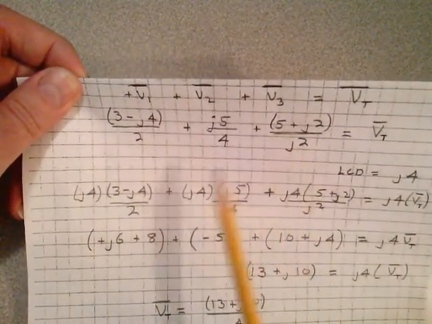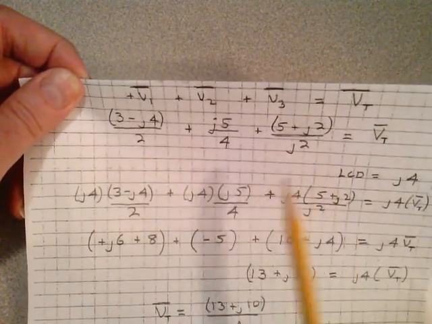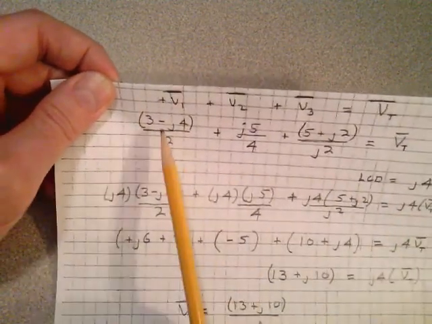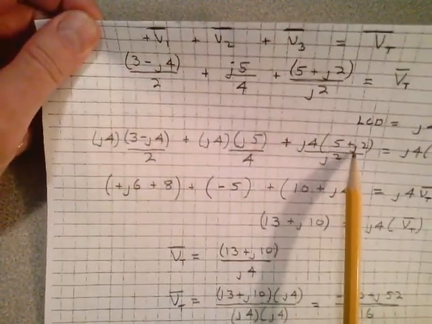You get a least common denominator here, and the least common denominator in this case is going to turn out to be equal to J4. I'm multiplying each of these quantities by J4.